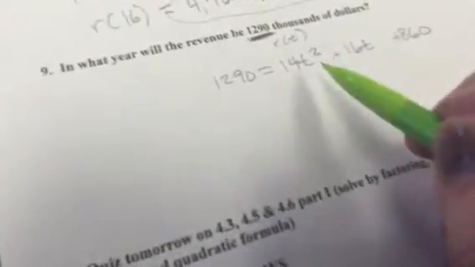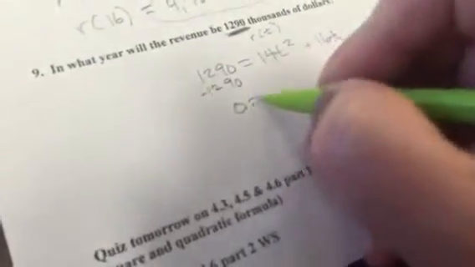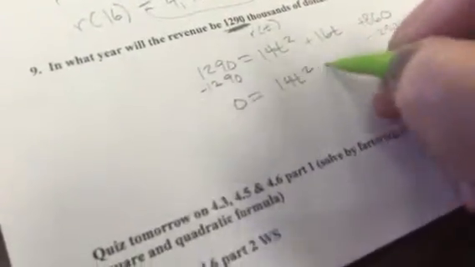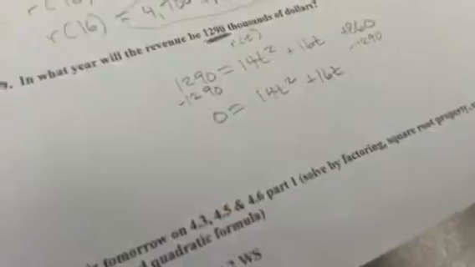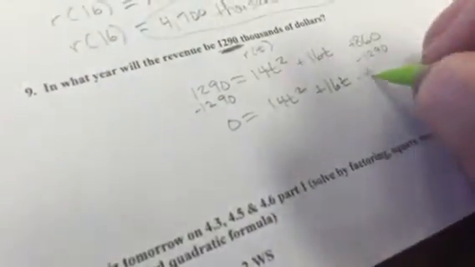So I could try to factor it. I could do the square root property. I could complete the square. I could do the quadratic formula. I think I'm going to do the quadratic formula. So I have to subtract my 1290. So 0 equals 14T squared plus 16T, and 860 minus 1290 is negative 430.